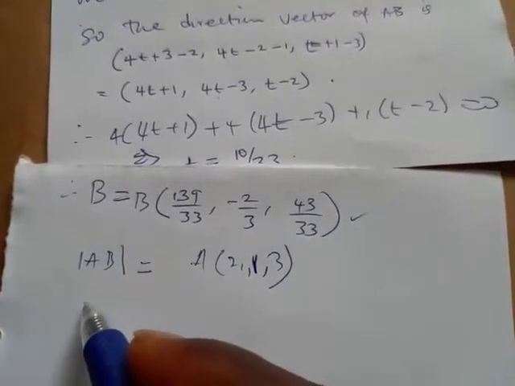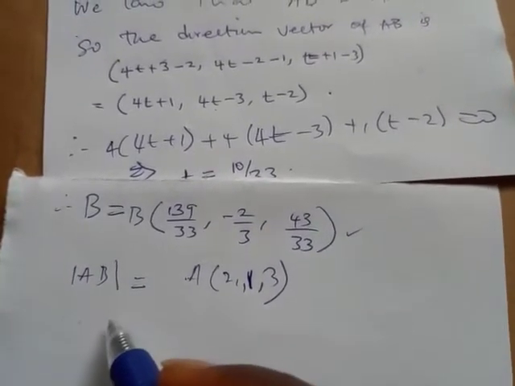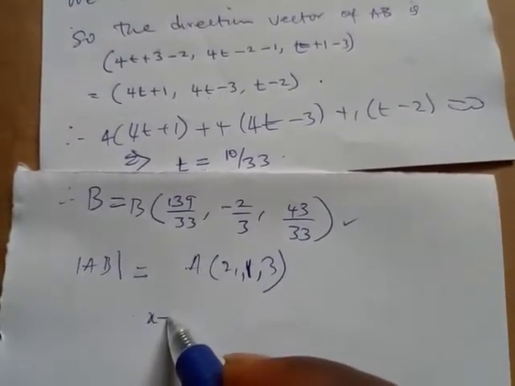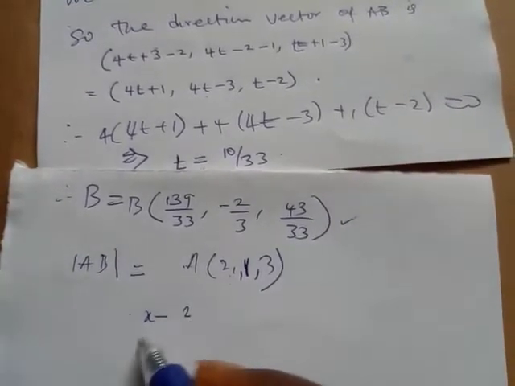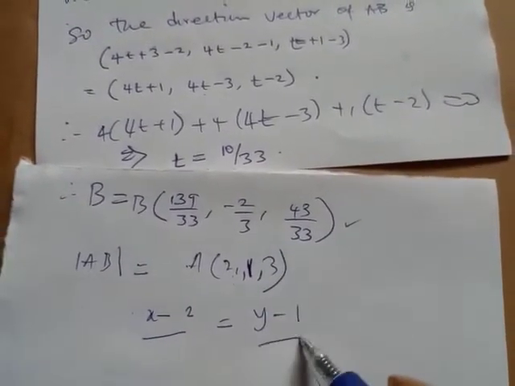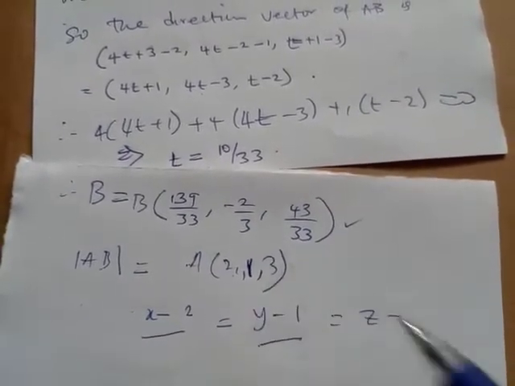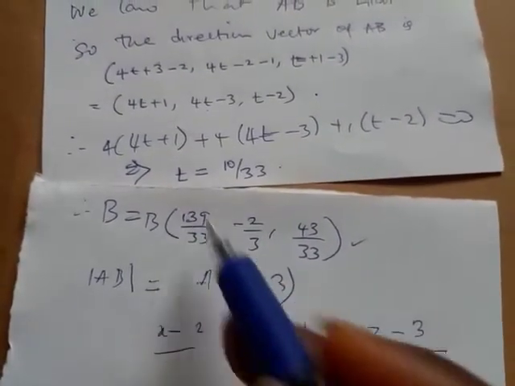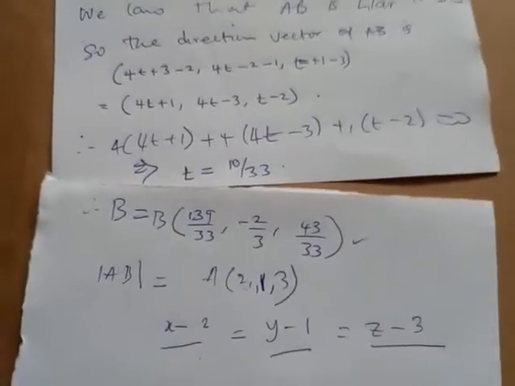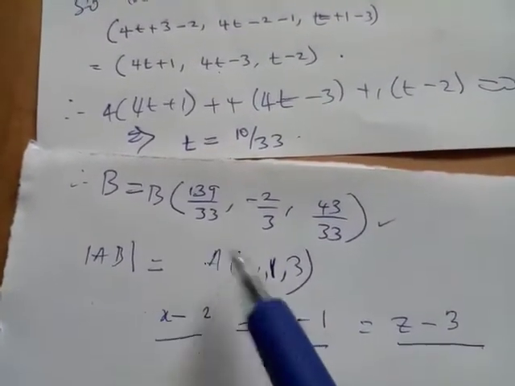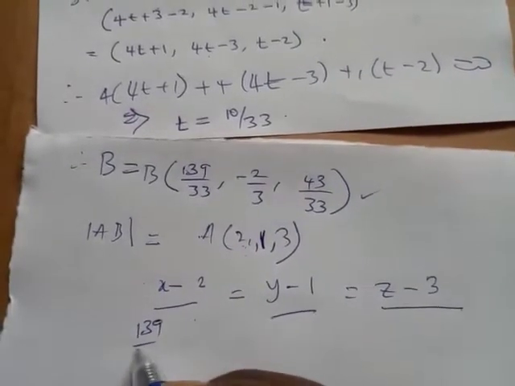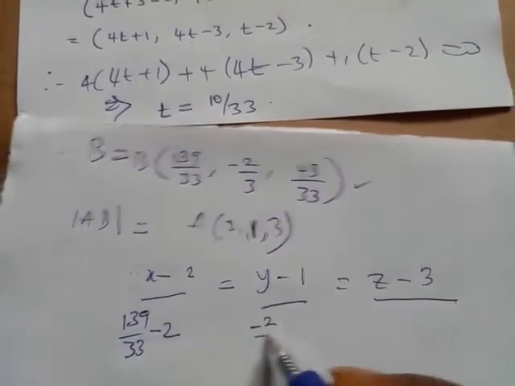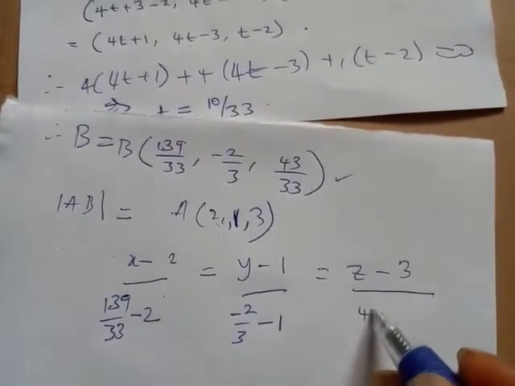Also, the next thing is we have to find the equation. So we use the formula for finding the equation of a straight line having 2 points, that is x minus this x1 over this, y minus 1 over this, z minus 3 over this, all will now be this minus this. We subtract all this in order to get, so this one will be 139 over 33 minus 2. The second one will be minus 2 over 3 minus 1. And finally 43 over 33 minus 3.